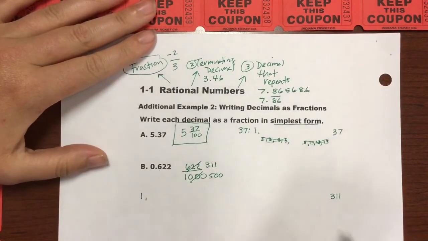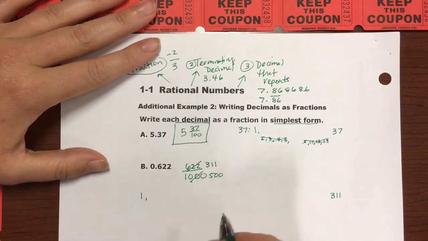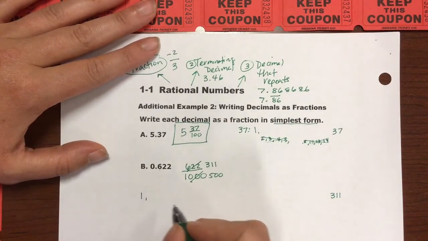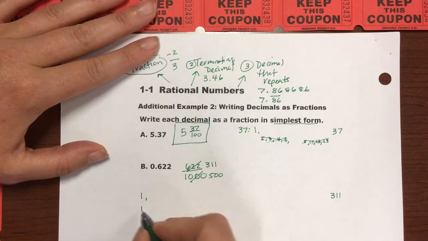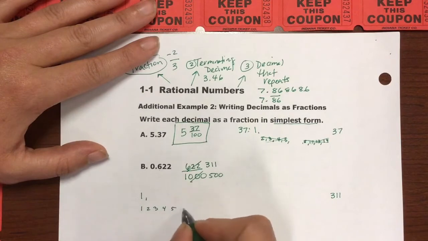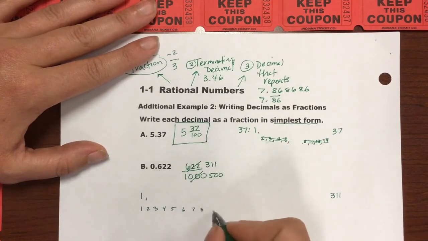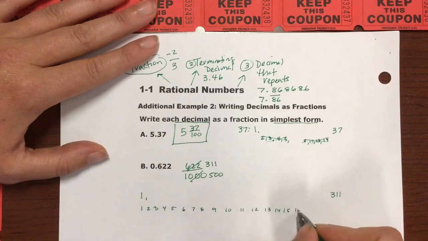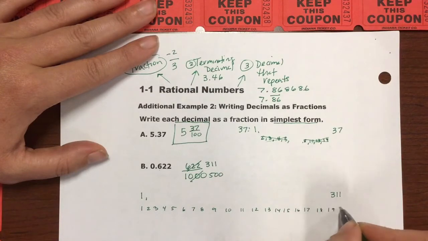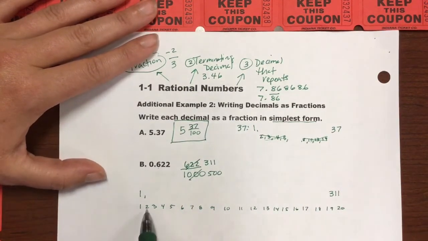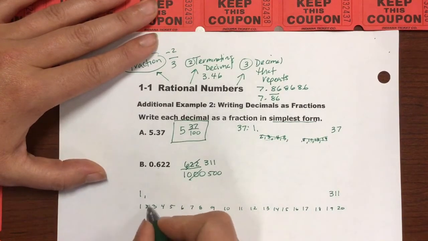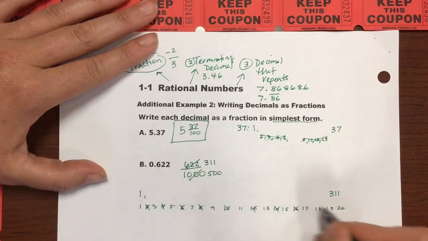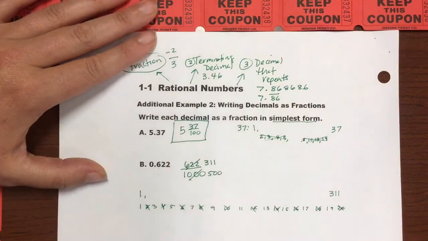No. Okay, so what I know about that is since 2 does not go into it, I know that any of the other even numbers don't go into it as well. So I'm going to write other numbers down here. I'm going to just write 1, 2, 3, 4, 5, 6, 7, 8, 9, 10, 11, 12, 13, 14, 15, 16, 17, 18, 19, 20. Okay. So when 2 doesn't go into it, I know that 4 is not going to go into 311, 6 is not, 8 is not, 10 is not, 12 is not, 14 is not, 16. Really, any even number is not going to go into 311.